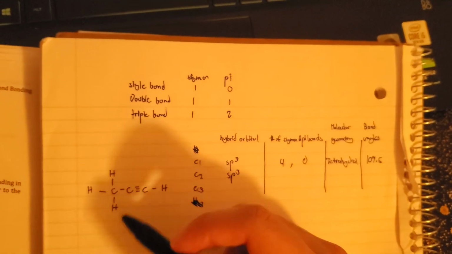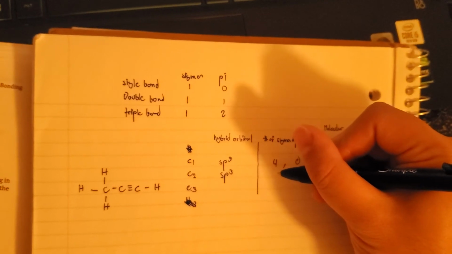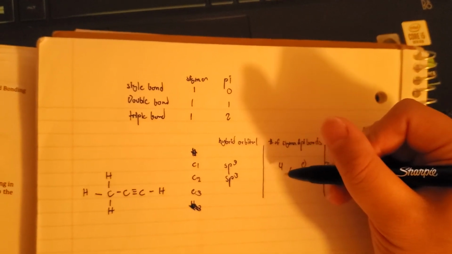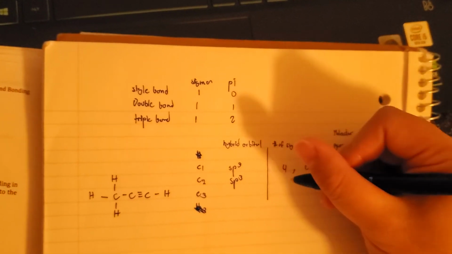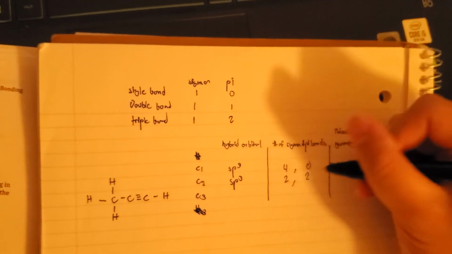So let's count our bonds: one single bond and one triple bond, which makes one plus one, which is two sigma bonds, and two pi bonds because it has a triple bond.